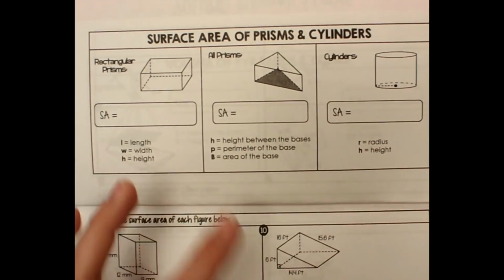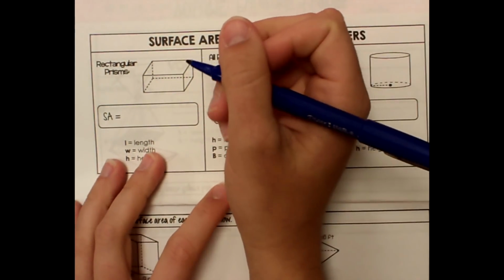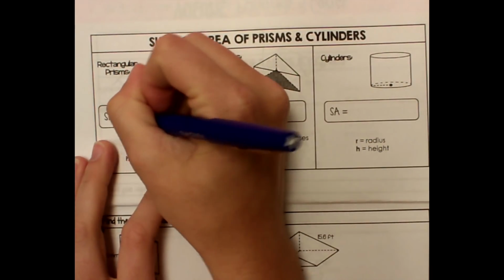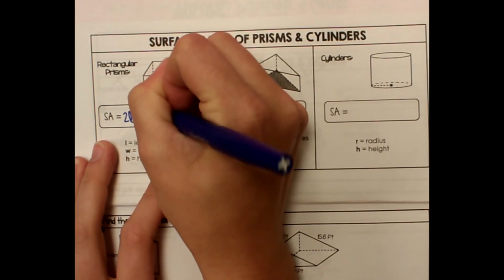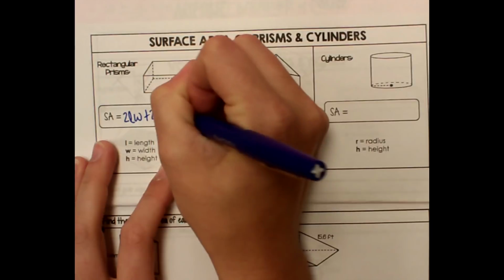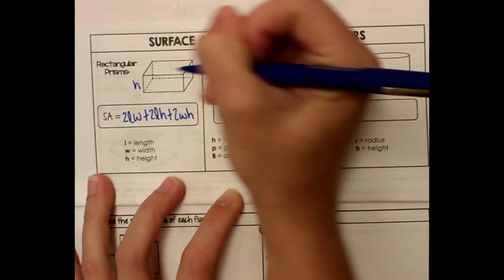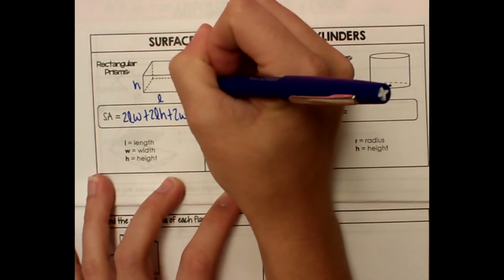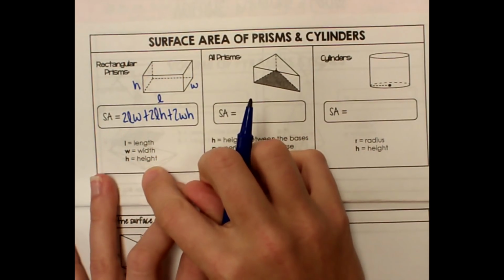the equations. If you have your rectangular prism, your surface area formula is 2LW plus 2LH plus 2WH. And what that means is this is your height, this is your length, and then this would be your width. And they're labeled right there for you.